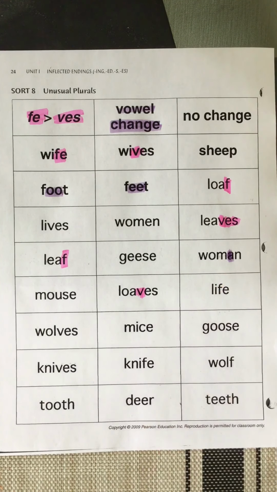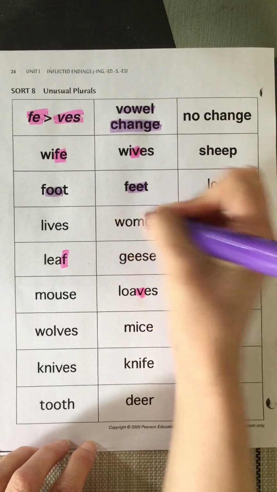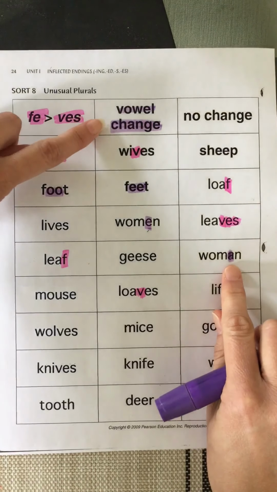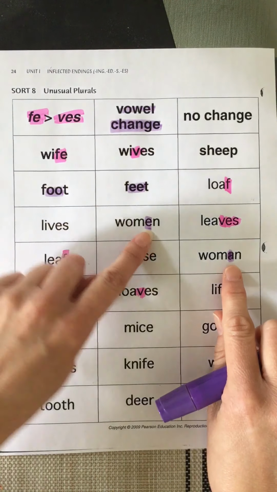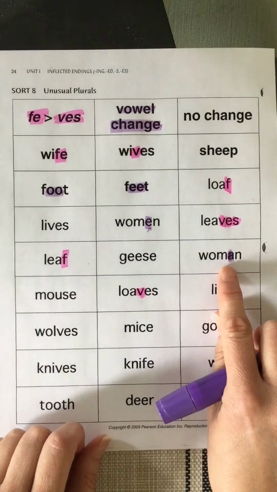Can you find the word women? You're right, there it is. What happened to the A? There was a vowel change and it turned into an E. So it was woman, singular, and when we made it plural, there was a vowel change and it became women. Can you find one more? One more word where there was a vowel change. I'm going to look as well.